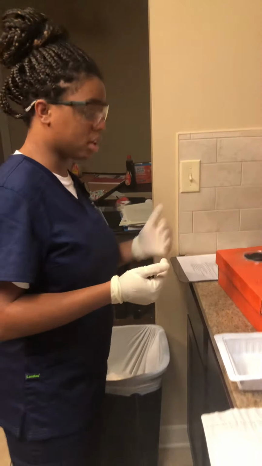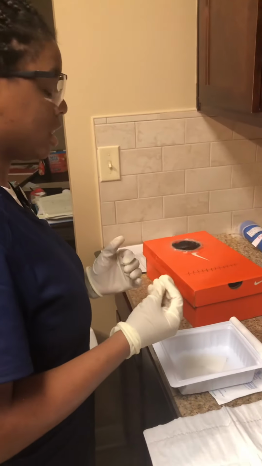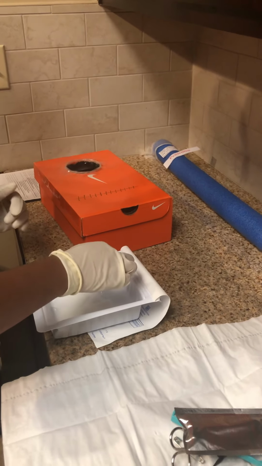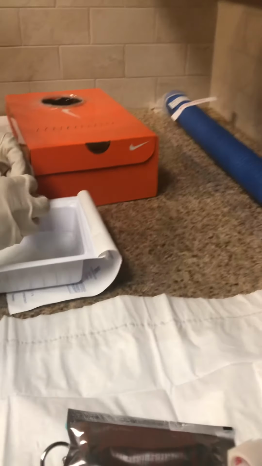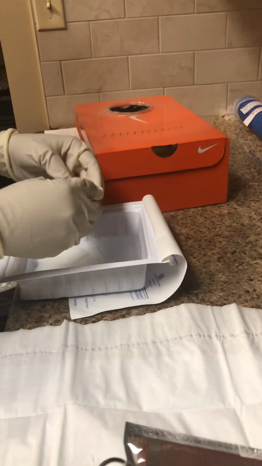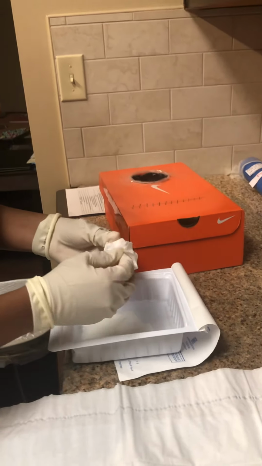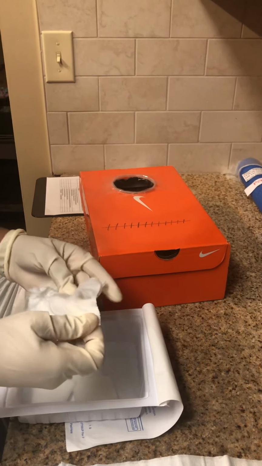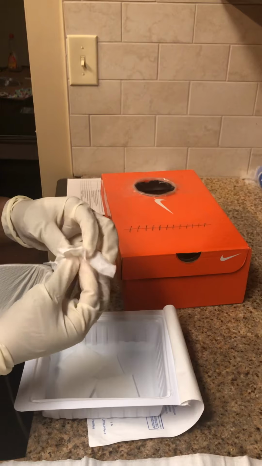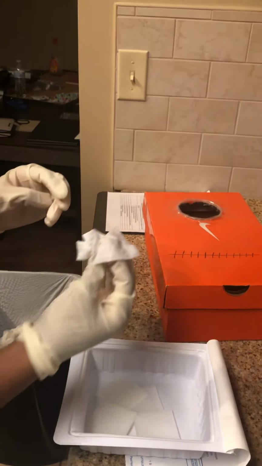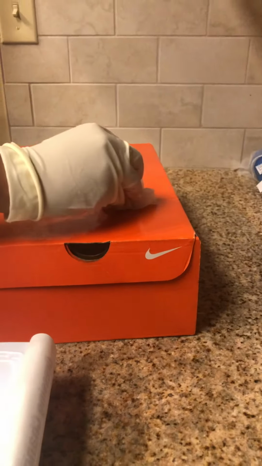I will now begin to clean my suture from less contaminated to more contaminated. I will grab a gauze. I will wring it out without splashing. Now I will clean the inside of the suture with one stroke and then throw it away.